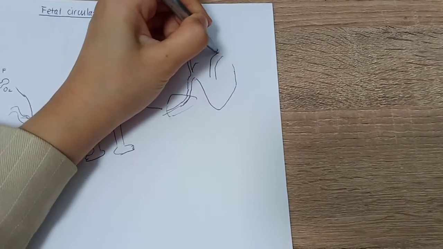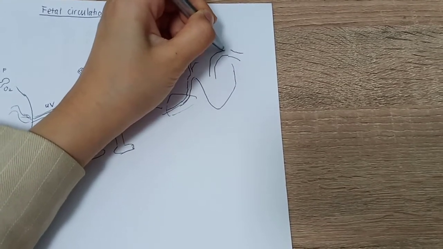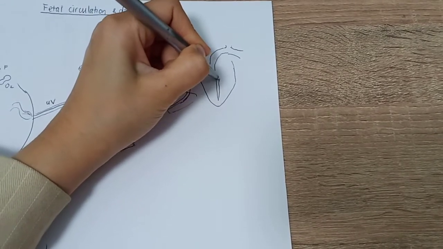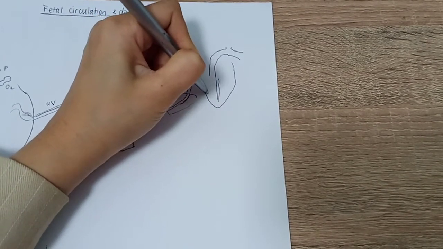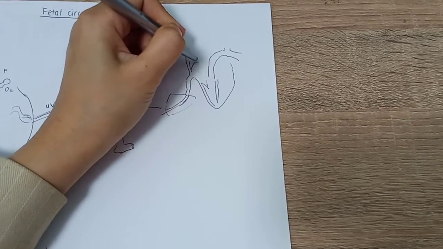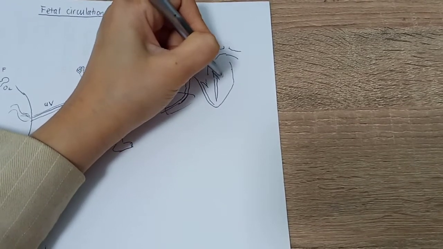So we have something like this here. And this will go to the lung. This will be the arteriosus. So we have the septum here. This is the right ventricle. This is the valve.